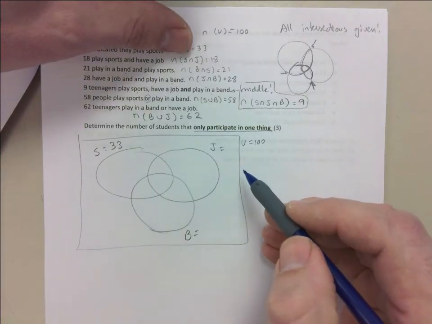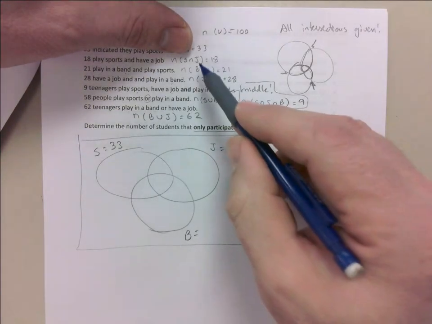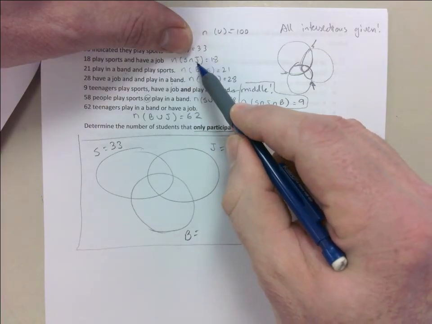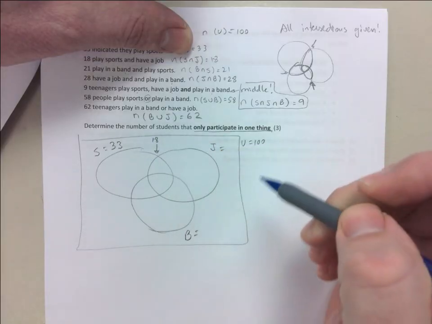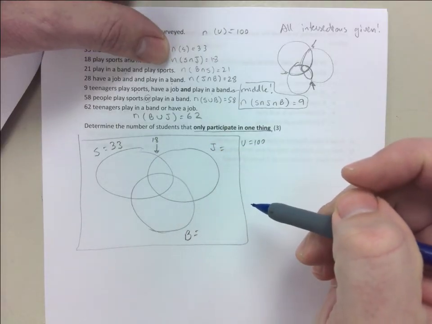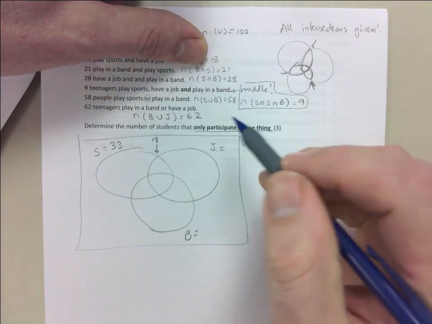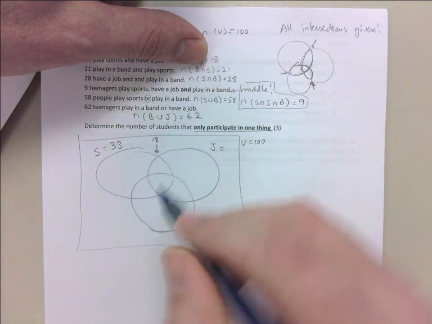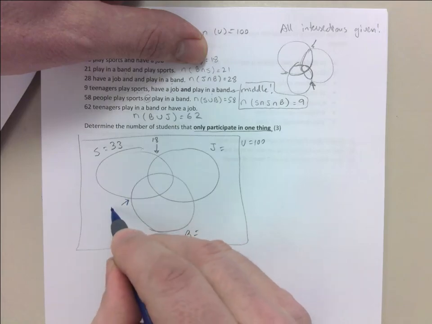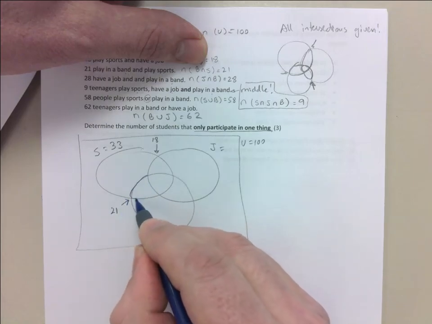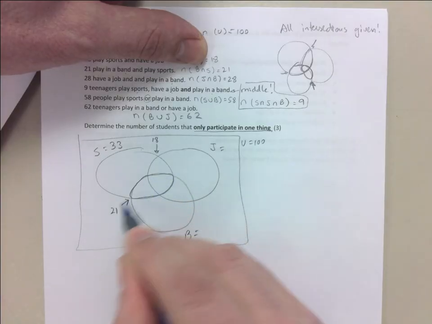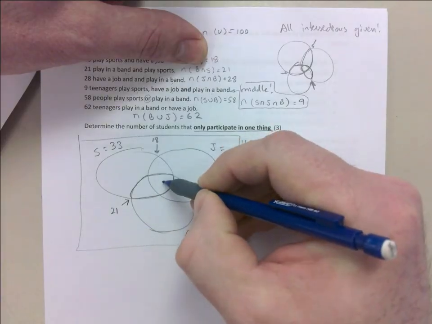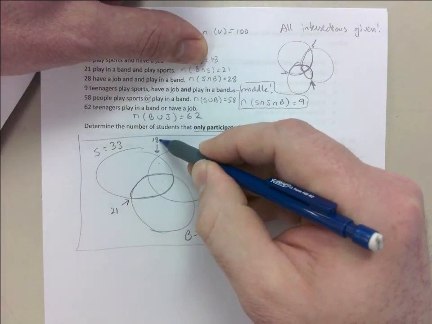And now you have to be careful. Just put the numbers in the right place. S and J, that is outside here. That's going to be 18. B and S. B and S is right here, right? So this is 21 right there. It's the intersection right here. It's this field right here. All of these. So these two chunks added up is going to give me 21. These two chunks here added up is going to give me 18.